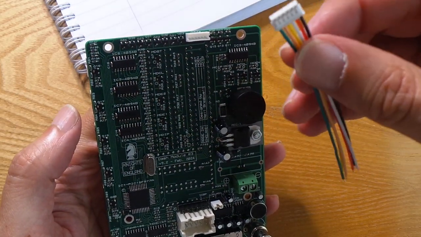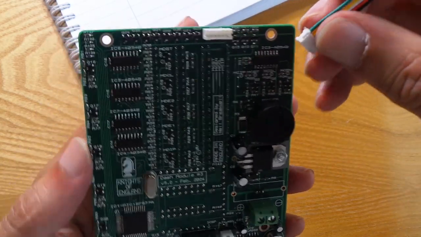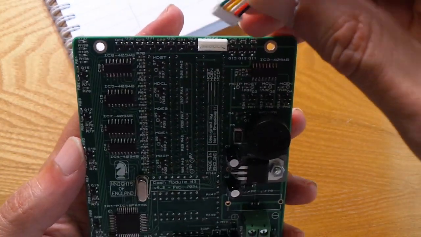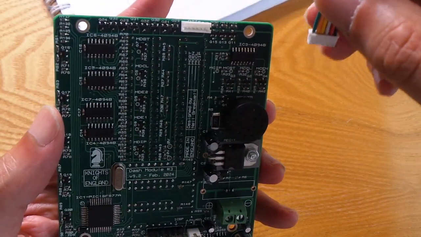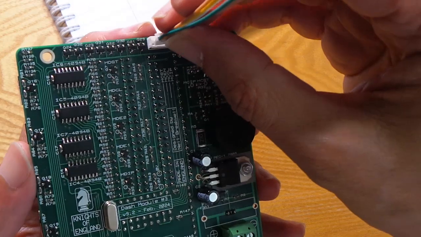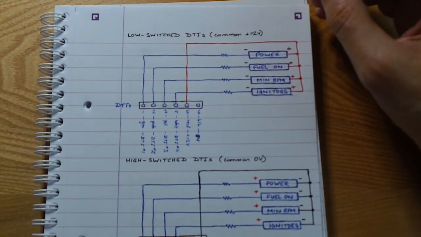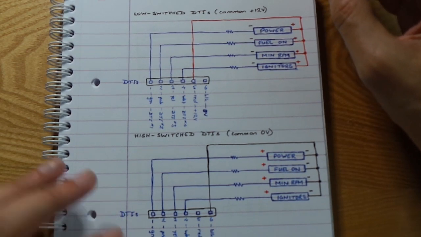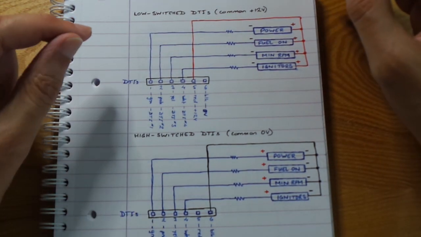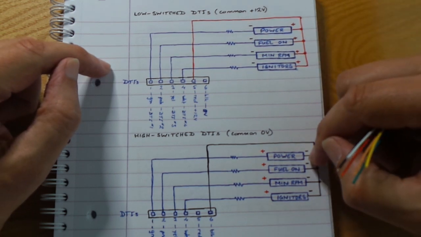Finally, let's look at the dash top indicator connector, which is a 6-way connector. It will only go in one way, and it goes in with the red and black wires on the right hand side, and again just pushes into position. Now, the dash top indicators, Knights of England don't currently offer dash top indicators, but we arrange our unit so that it will connect to dash top indicator modules from suppliers which are either common high side or common low side. What's the difference between those?